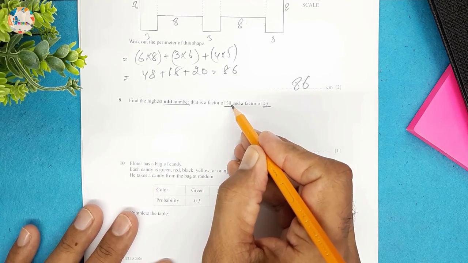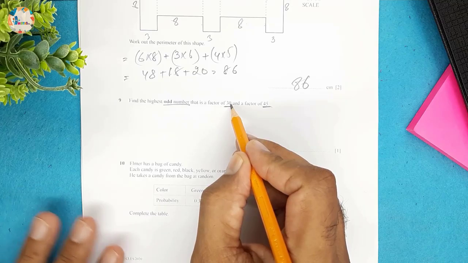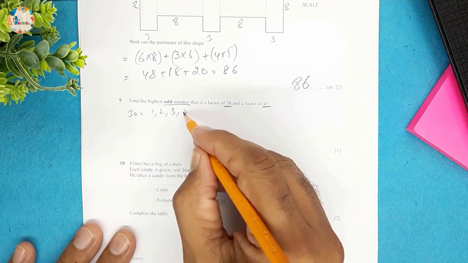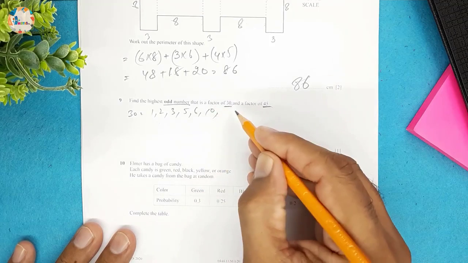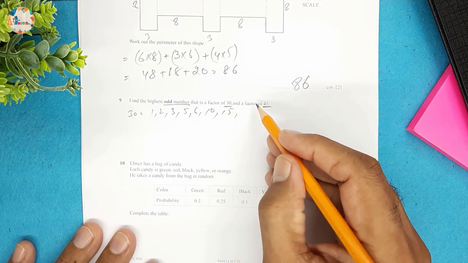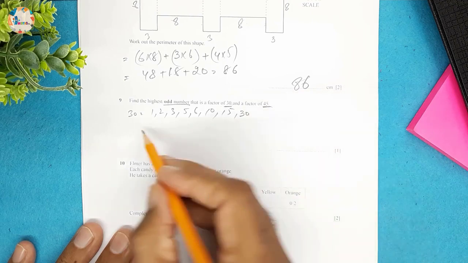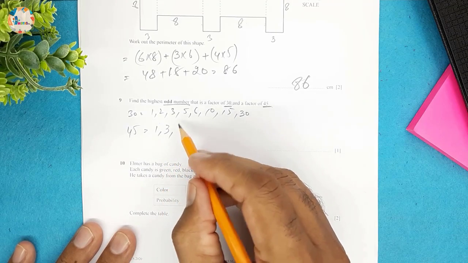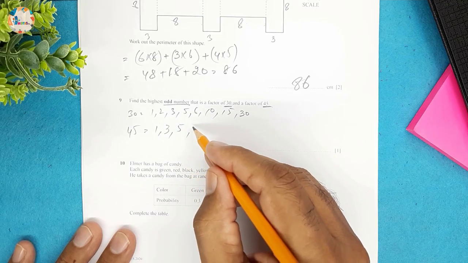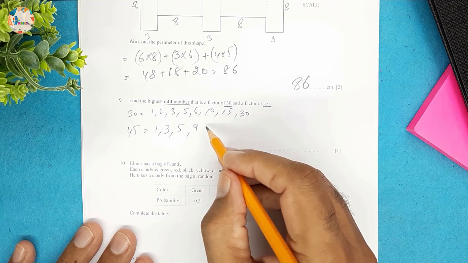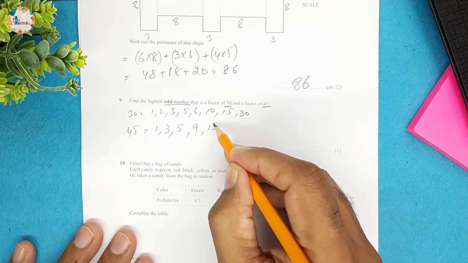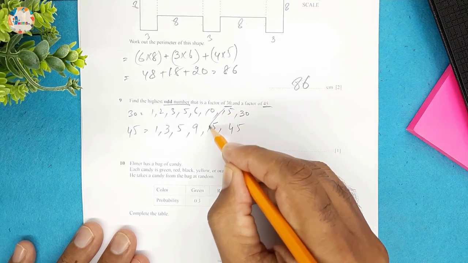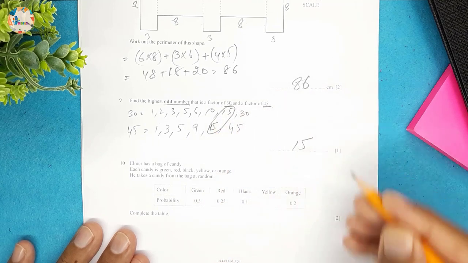Factors of 30 are 1, 2, 3, 5, 6, 10, 15 and then 30. Similarly for 45 we can write the factors: 1, 3, 5, 9, and then 15, then 45. So the maximum common one is 15.